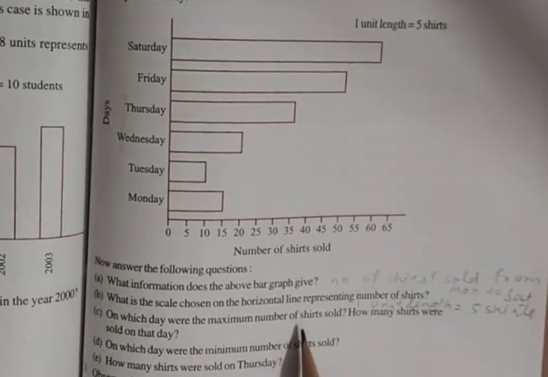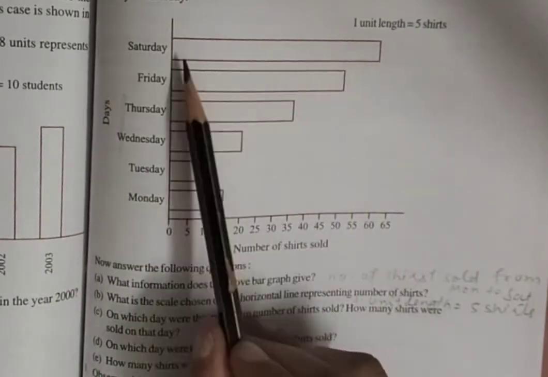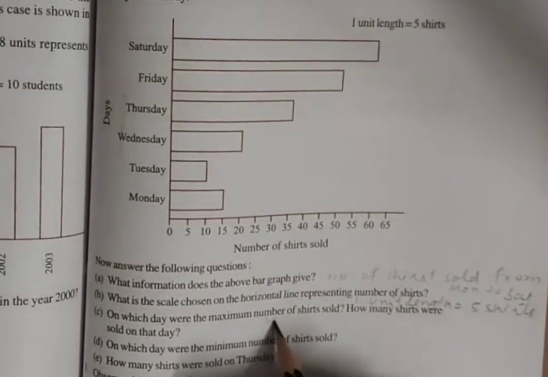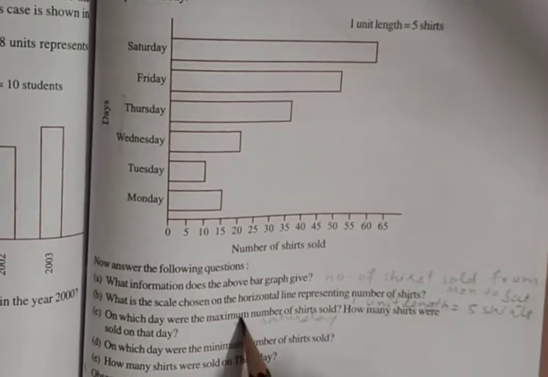The next is, on which day were the maximum number of shirts sold? Which one is the longest bar you can see? That is on Saturday. So on Saturday the maximum number of shirts were sold. And it is asked how many shirts were sold on that day.